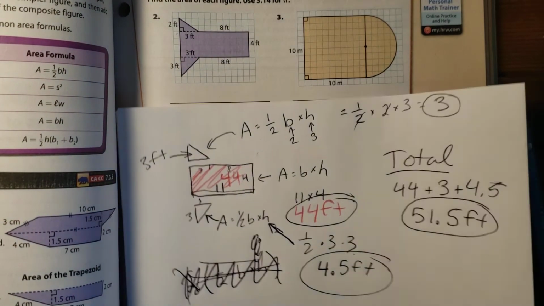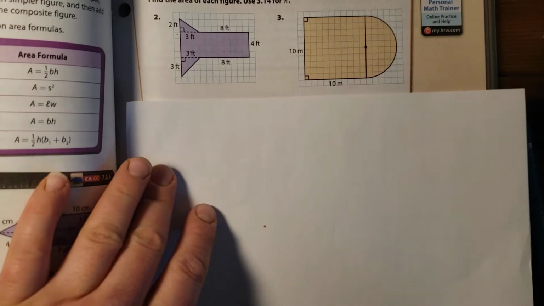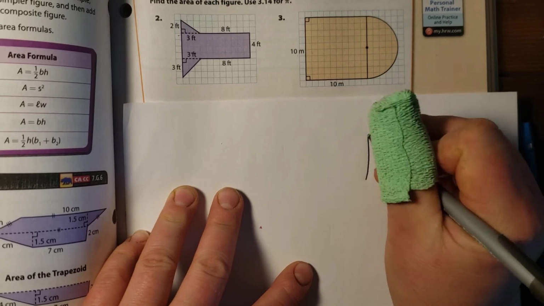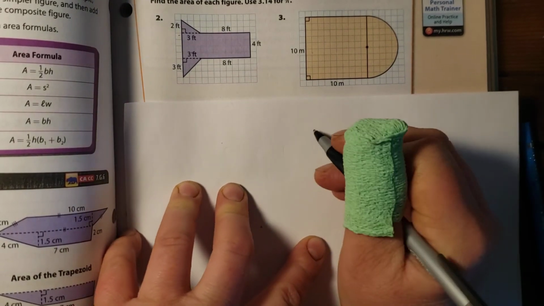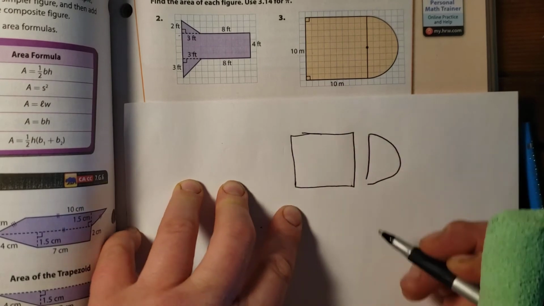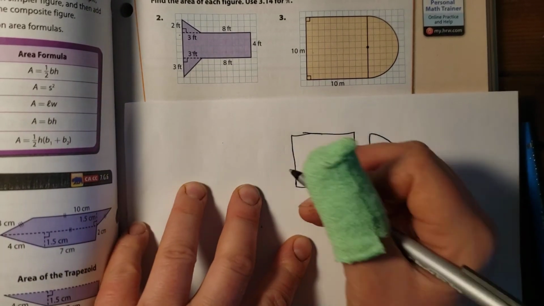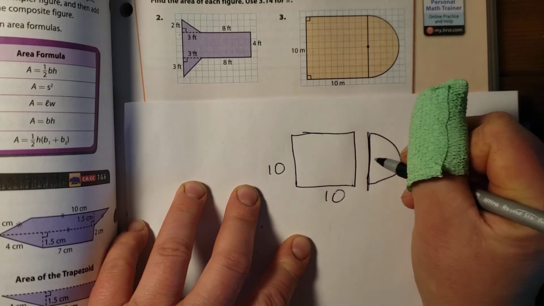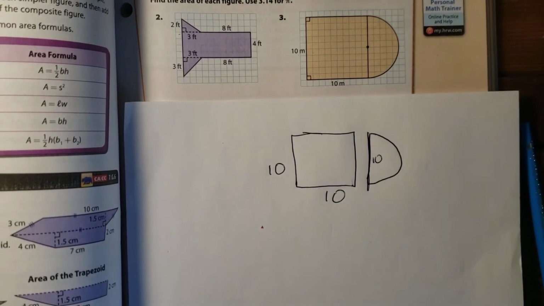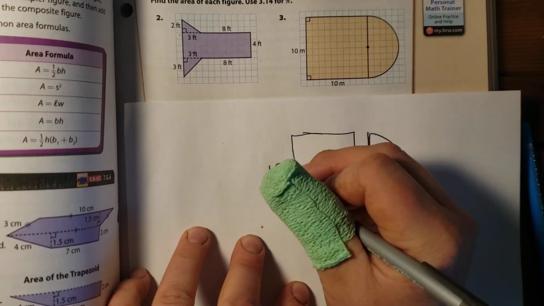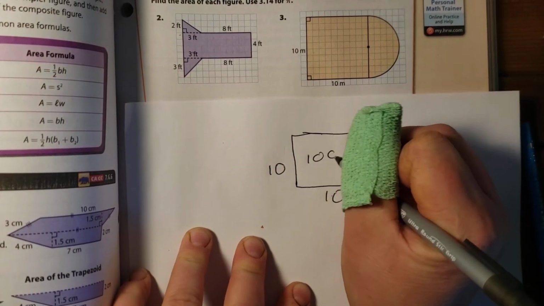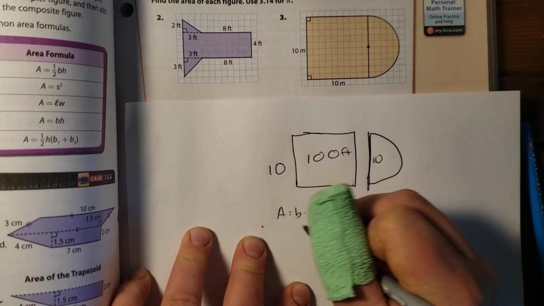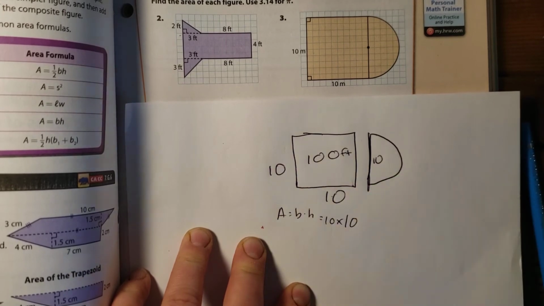Let's do the circle one. I'm just going to flip the paper over so that we have some space. In this circle one, our composite figure is a semicircle, or half a circle, and we have a rectangle with the same 2 sides, so that's called a square. So we have 10 and 10. If we know that it's a square, we know this side is also 10. So the square is pretty easy. Area equals base times height, which equals 10 times 10, which is 100.